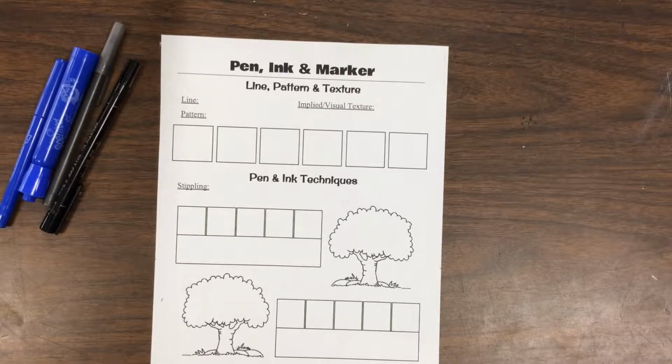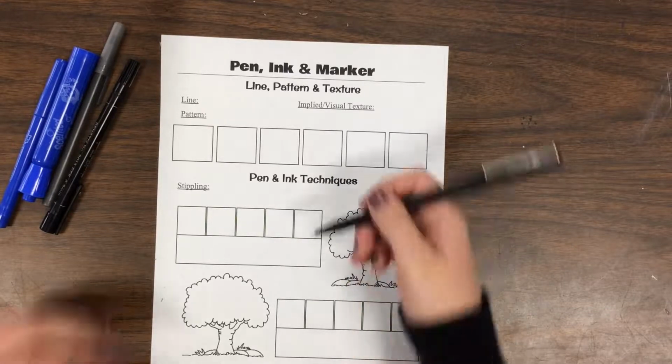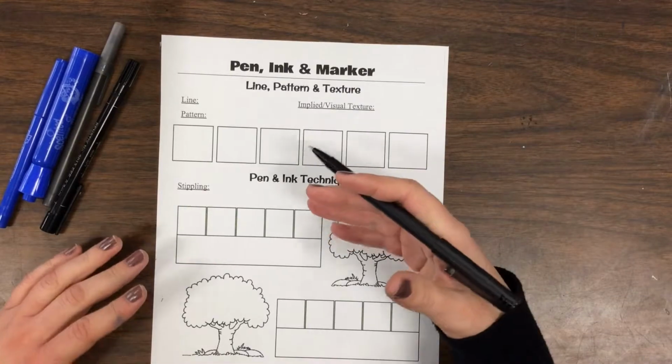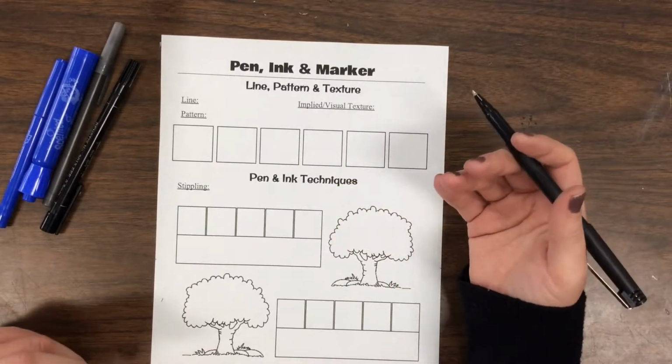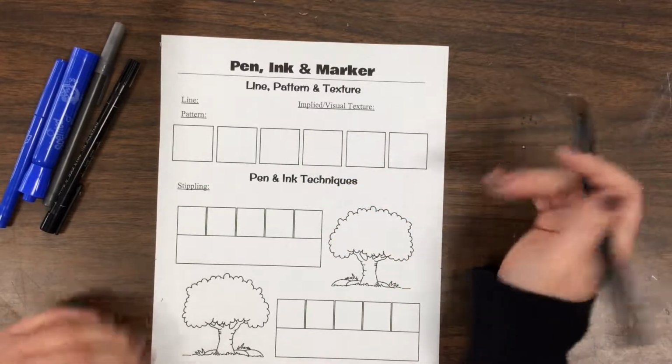Okay, so today we're going to go over pen, ink, and marker. Now, the techniques that I'm going to be showing you here can be used in other materials as well. So, for example, just because I can do this technique with pen here doesn't mean I can't do it also with colored pencils or chalk pastels, okay?